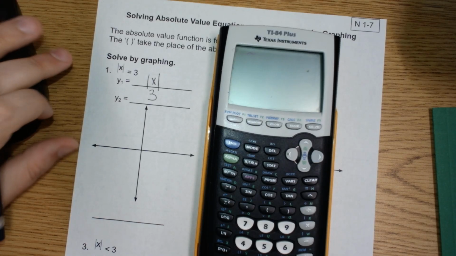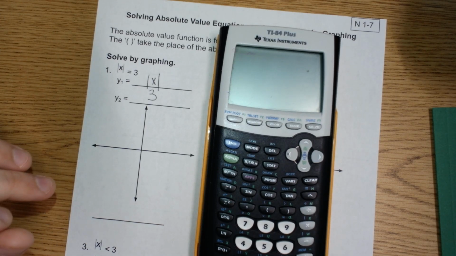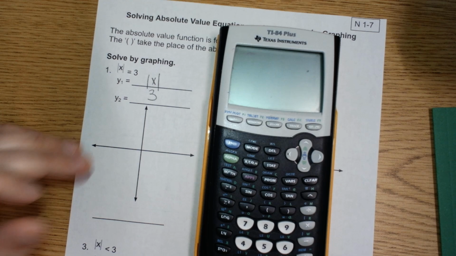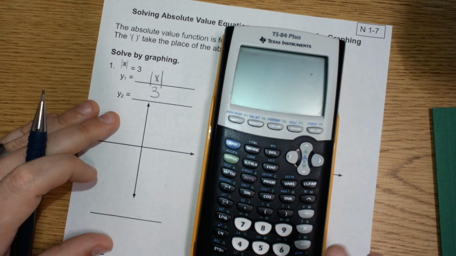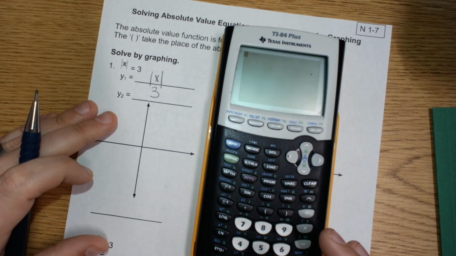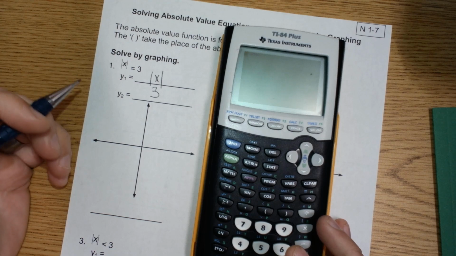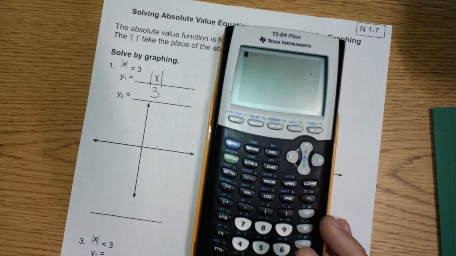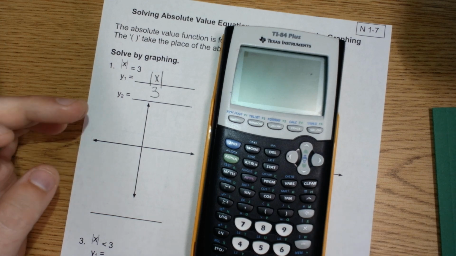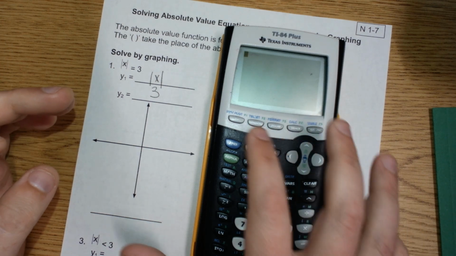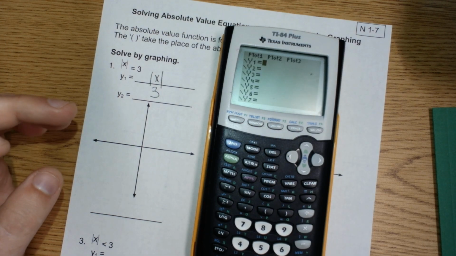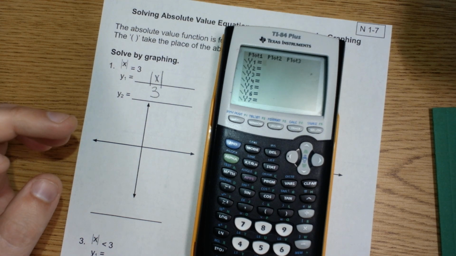Right, I'm going to take a look at using my graphing calculator to solve some absolute value equations. So we'll start out simple here with the absolute value of x is equal to 3. Yes, you could probably solve this quicker just doing it algebraically, but we're using this to go over the steps to do that.